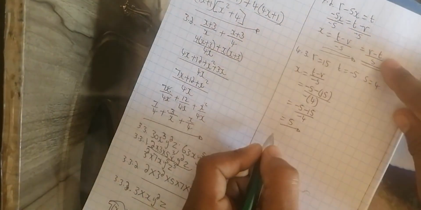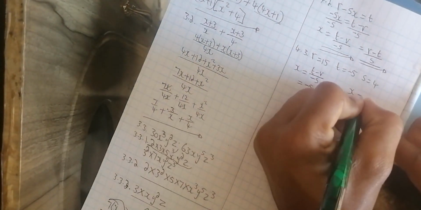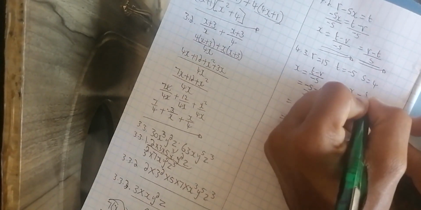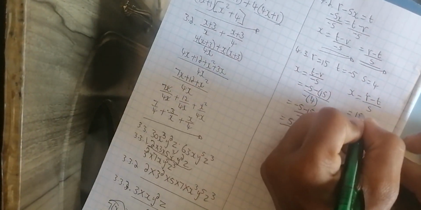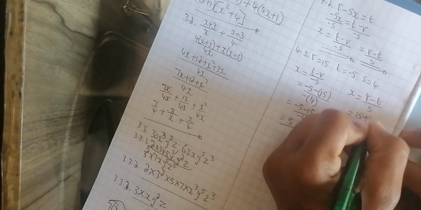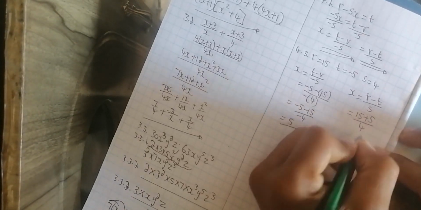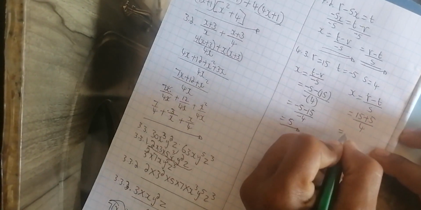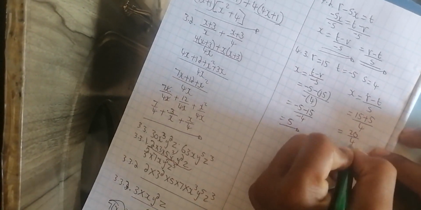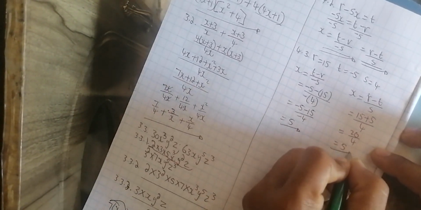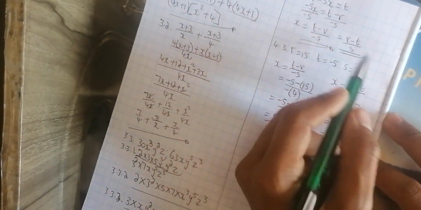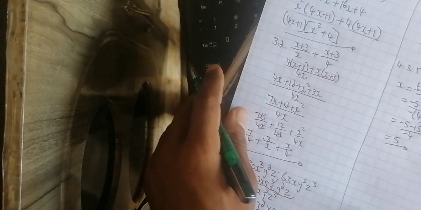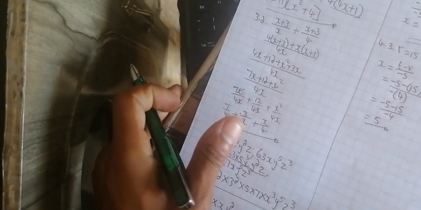Right, let's check with this. x equals r minus t over s. This would be 15 plus 5 all over 4. Can you see that we're getting the same thing here? 20 divided by 4, which is 5. So we were very correct to say those are exactly the same. Right. Let's go to question 4.4.